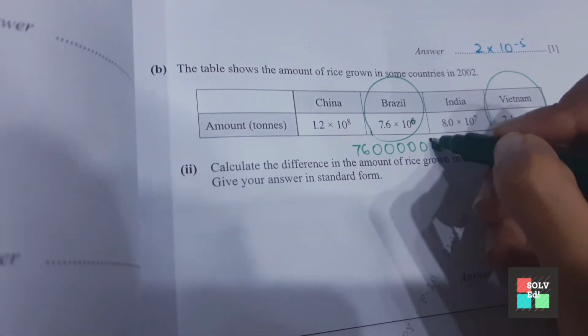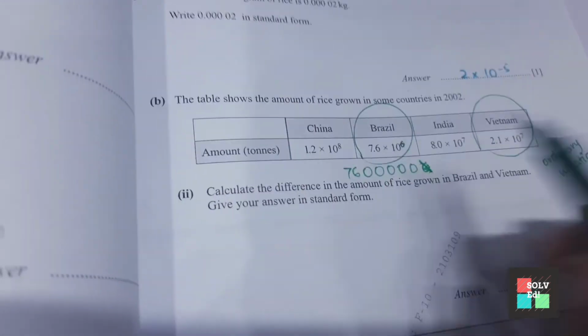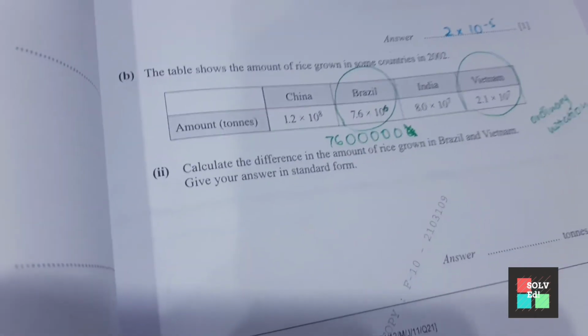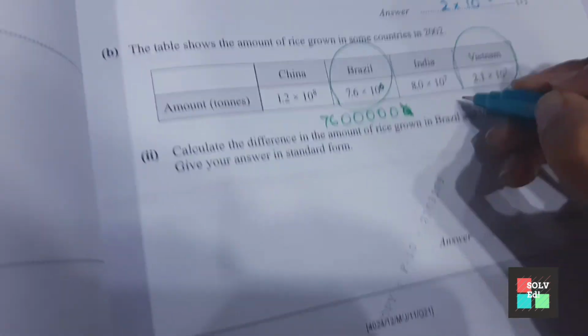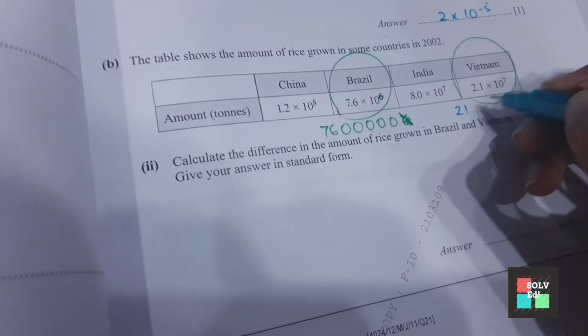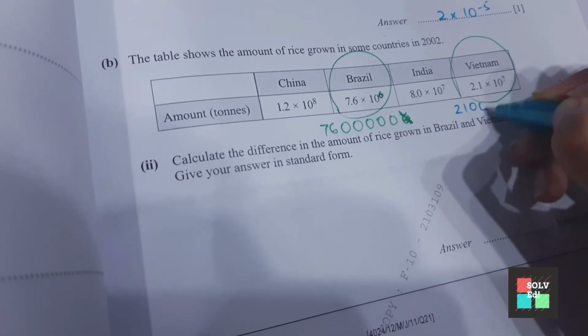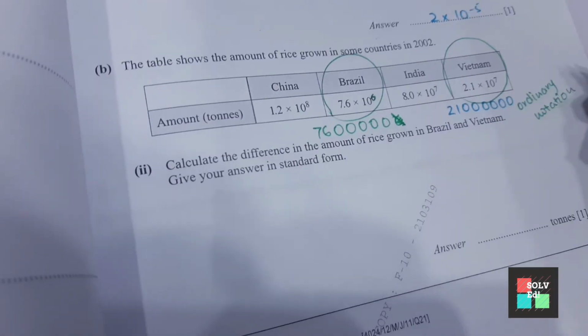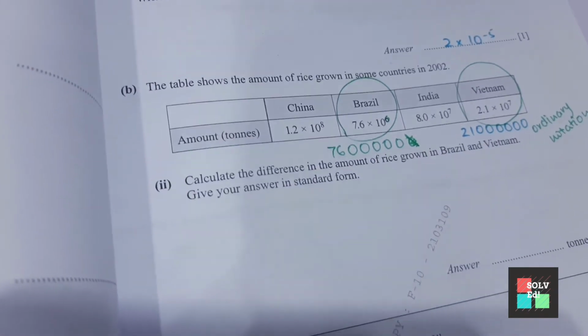So this is going to be the ordinary notation. For Vietnam, it's going to be 21, and this is going to be the ordinary notation.